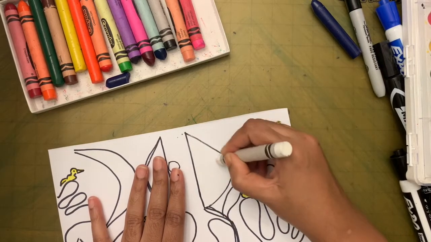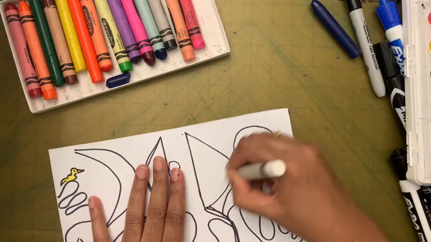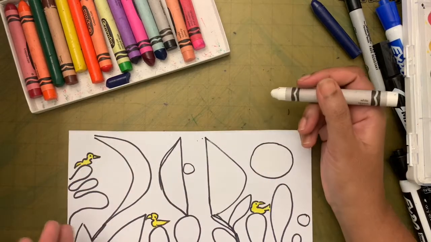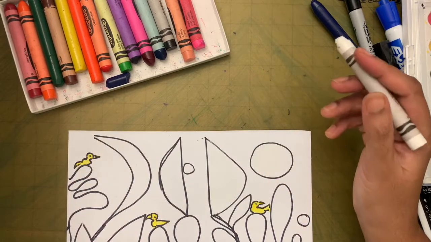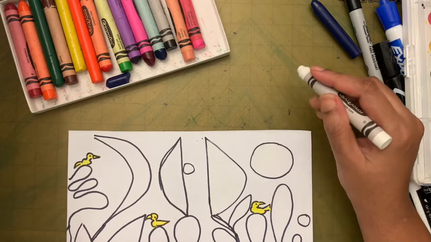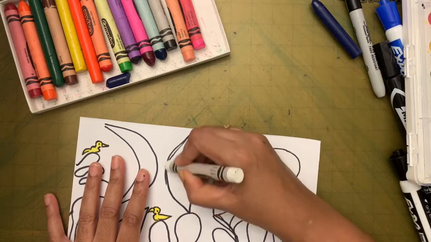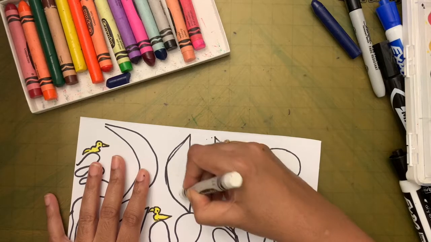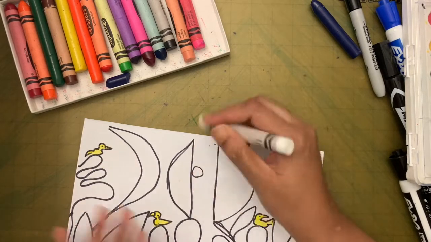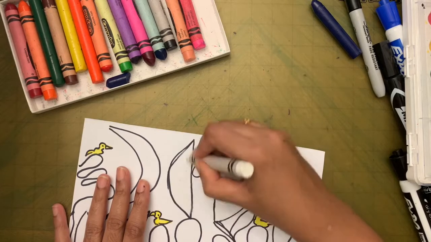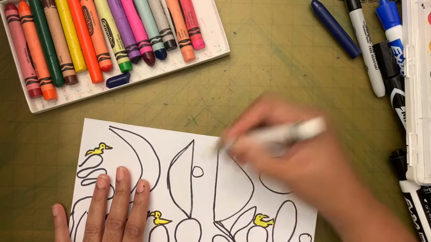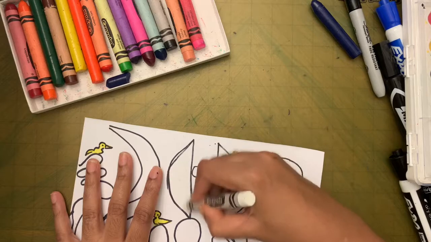So what Paul Klee believed is, he believed that everything can be done using simple shapes. That's why he has used simple shapes like this to draw the birds and things, the plants and stuff.